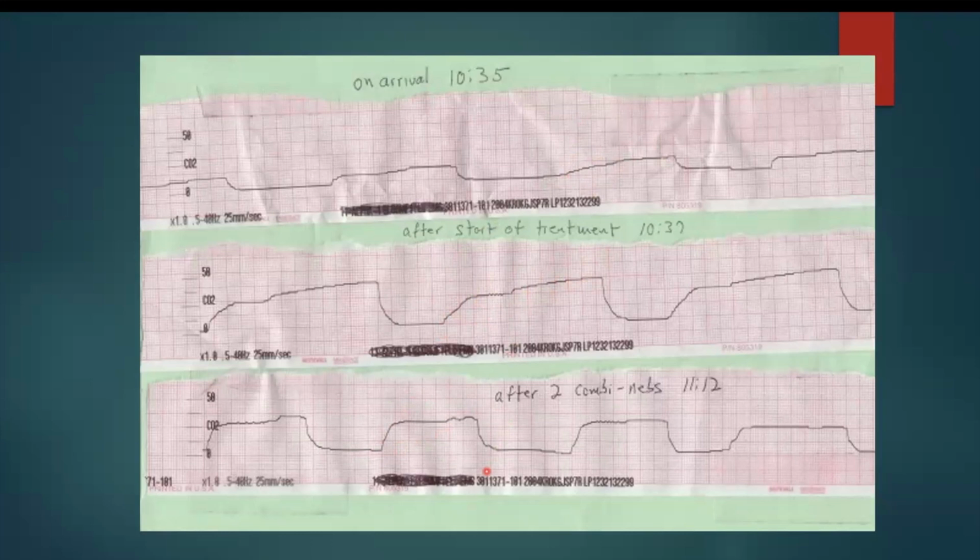So if you are using end-tidal capnography for your asthmatics, et cetera, and you're still seeing shark fins, it means you need more breathing treatments. If you're not seeing shark fins and your patient has improved, you probably don't need more breathing treatments because you've gotten that airway opened up enough.